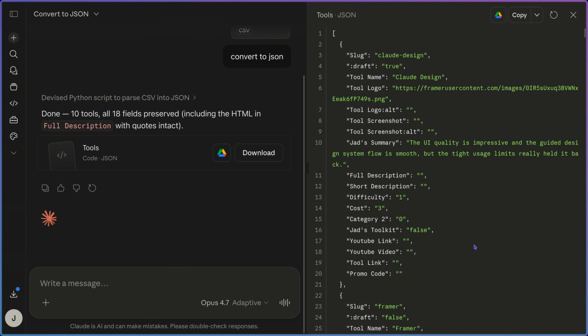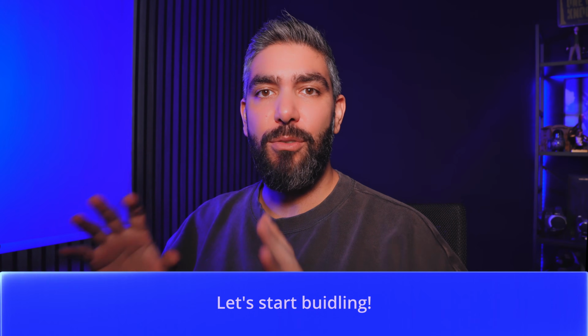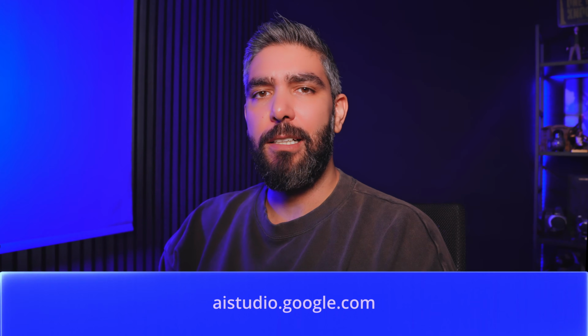Alright, here's the result. Make sure you verify the contents of this file, just to make sure that Claude didn't hallucinate any extra data in there. Alright, now we have all the requirements we need to start building. I'm gonna build this with Google AI Studio because it's the best way to implement AI in your product by using the Gemini models from your account.